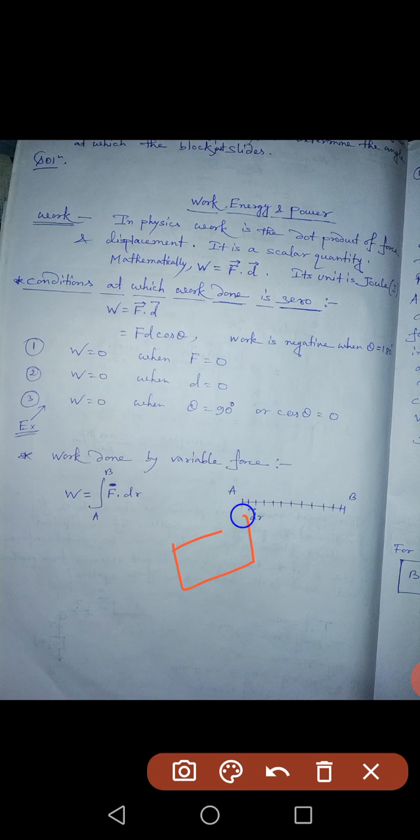Suppose we have this object on a table, maybe, or on a surface. This object is pulled this side with a force F. So in which direction is the object moving? This side, obviously. The displacement is also this side. But if someone asks you what is the work done by the frictional force in this case, since it is on a surface, there will be some frictional force. What is the direction of the frictional force? Backward, right? This is the frictional force, suppose, and your displacement is this side.